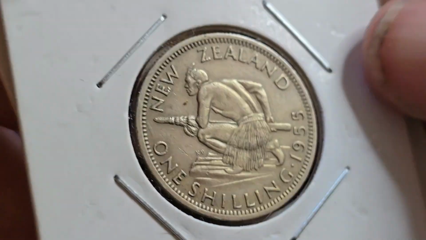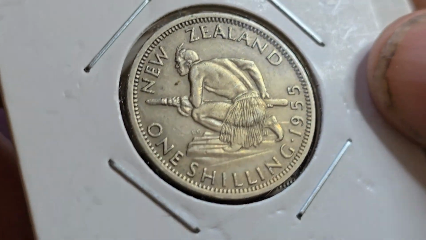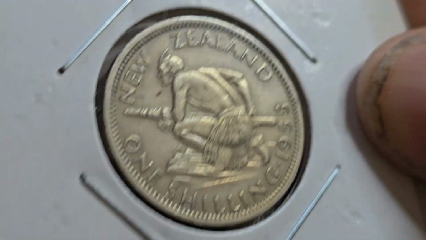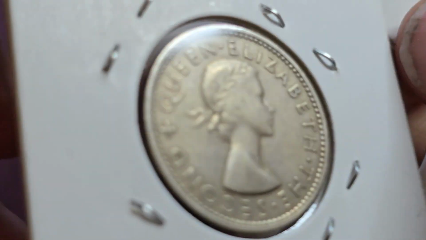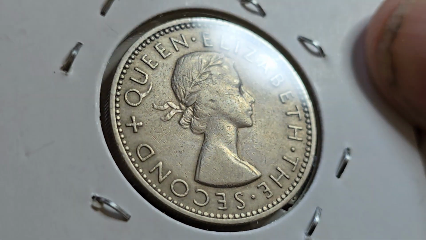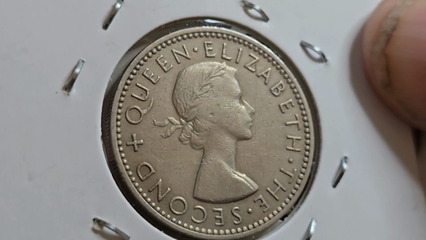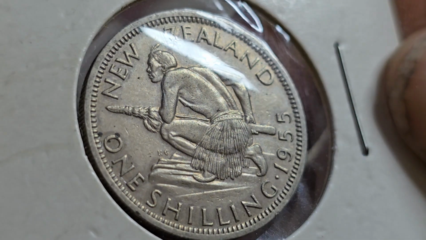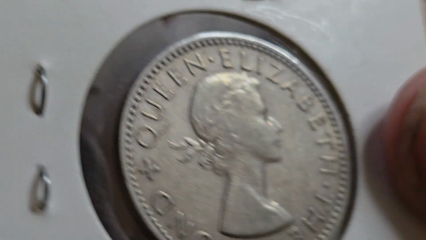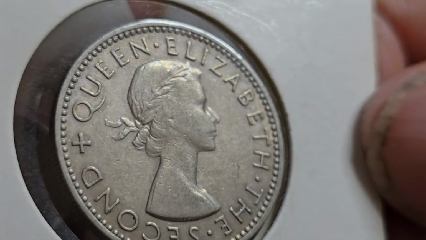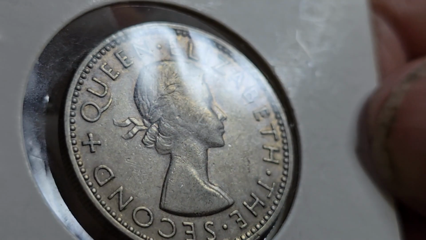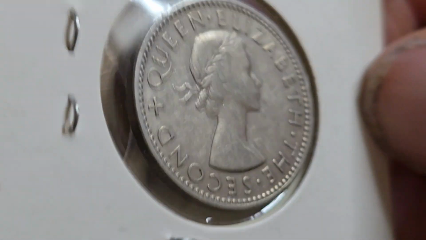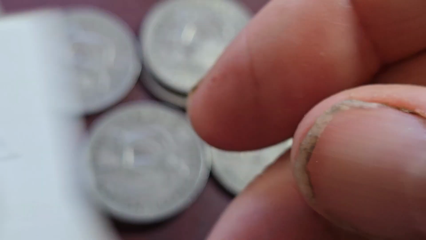So I do have two 1955s, 200,000, and this one's probably in VF condition. You see it's probably about $5 for this one in these conditions. 200,000 is just not low enough to actually command a higher price. So that one is probably nearly EF, so probably about $15. So that's what you need to be looking for.